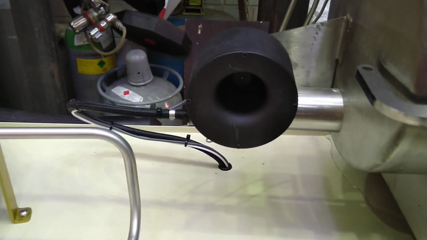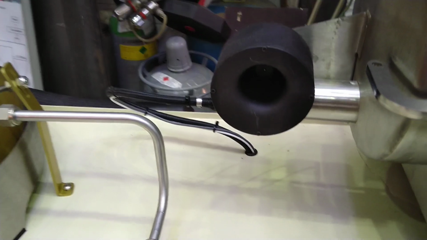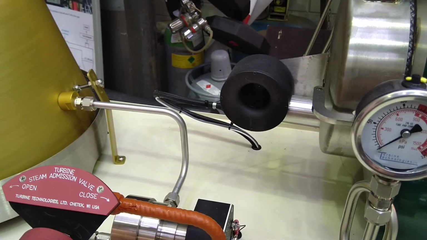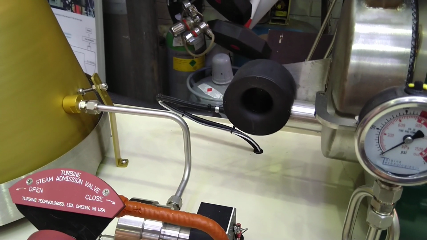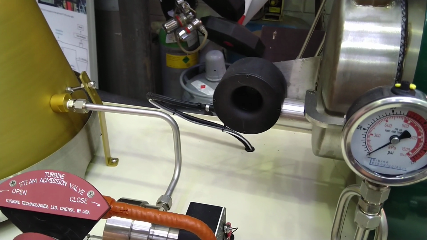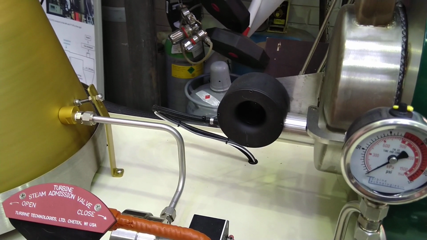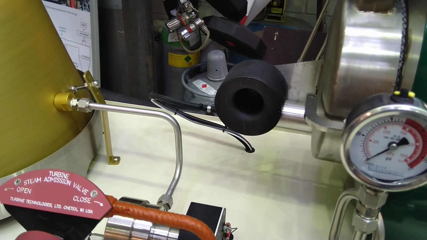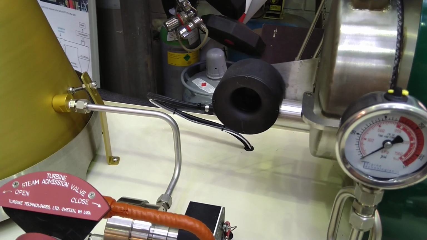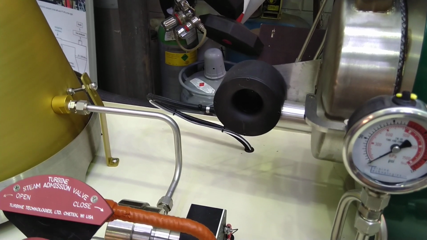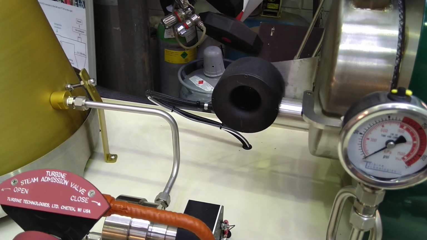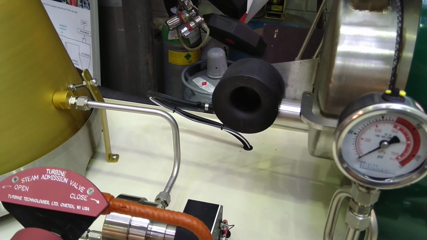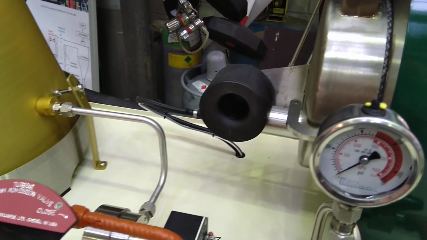So you probably hear the blower operating. It takes some time to vent the system and then it starts. Okay, the ignition was that.